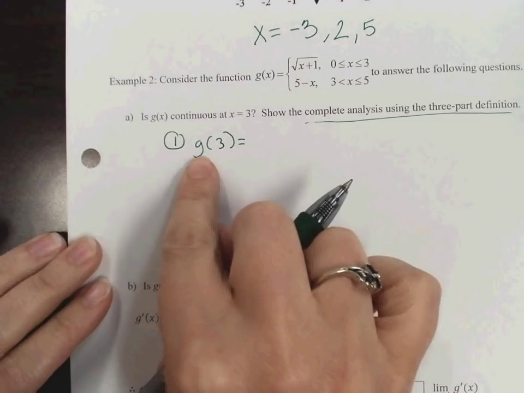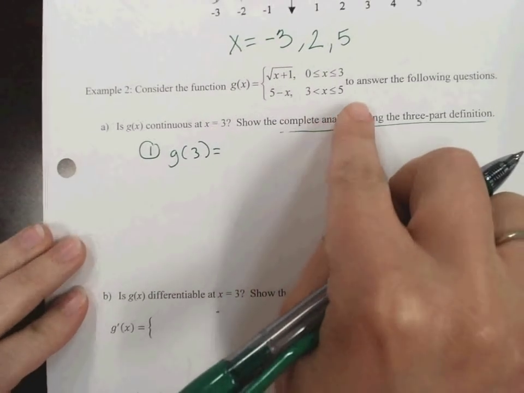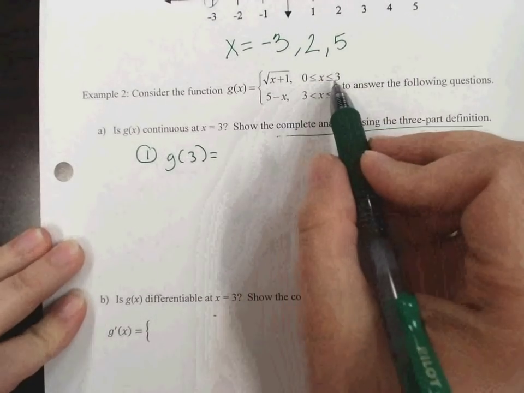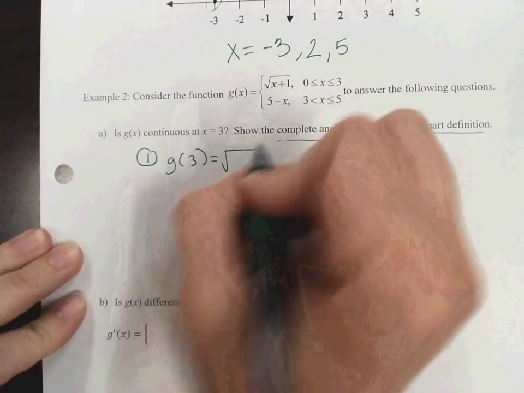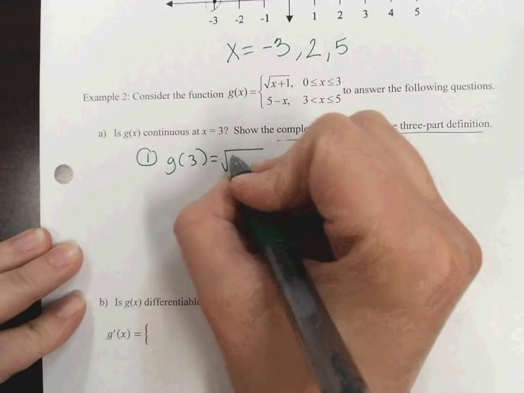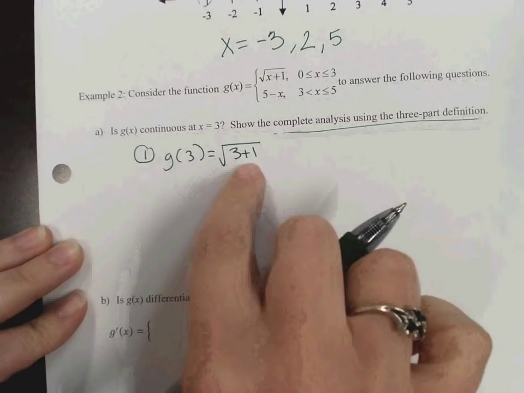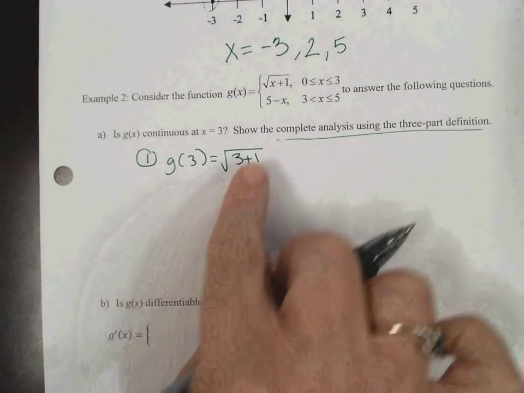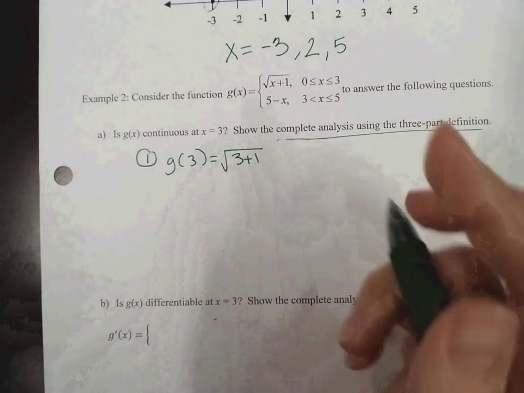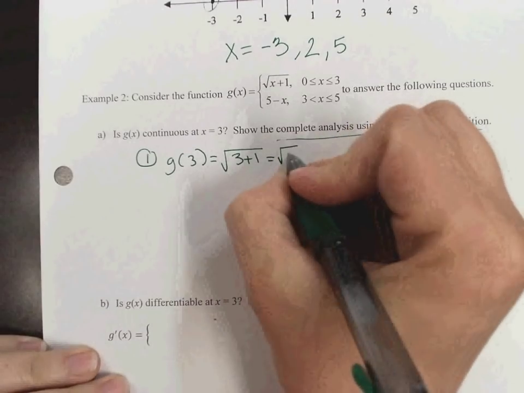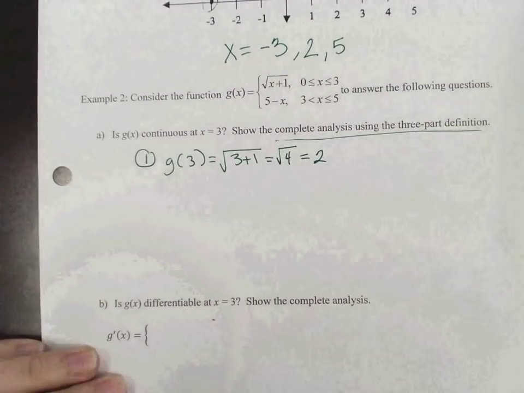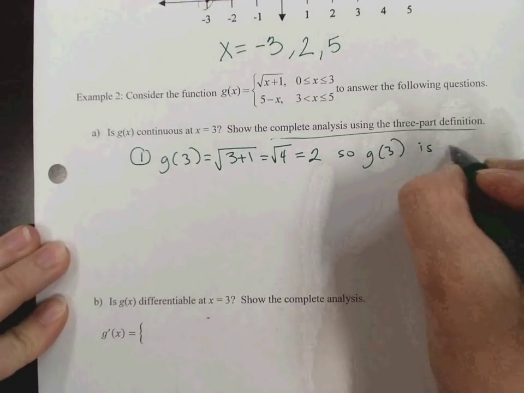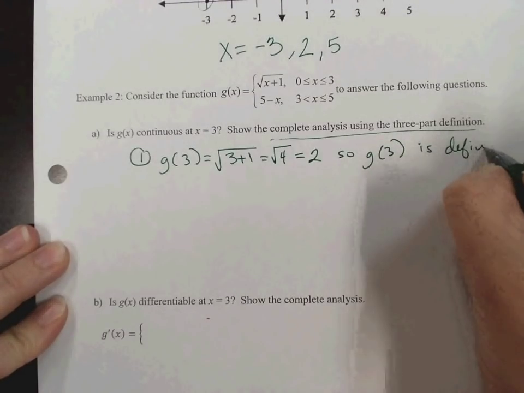All right, I'm looking to see, is the function defined at 3? So remember, of a piecewise function, I have to plug 3 into the correct piece, and the top piece is the one that includes 3. So that's equal to the square root of 3 plus 1. I know you can do that in your head, but just write it down. You're telling the reader what part you're plugging things into, and it's just better. Okay, so g of 3 is defined.